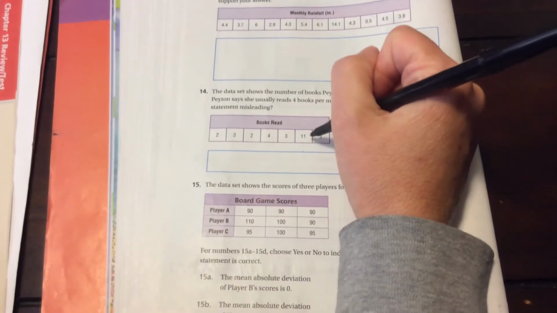Number 14, the data set shows the number of books Peyton reads each month. Peyton says she usually reads 4 books per month. Why is Peyton's statement misleading? So she probably found the mean.